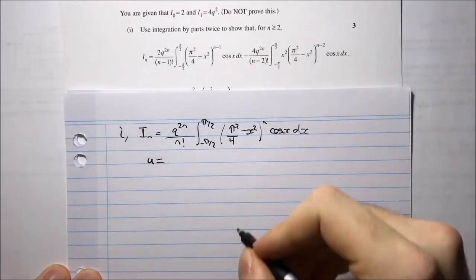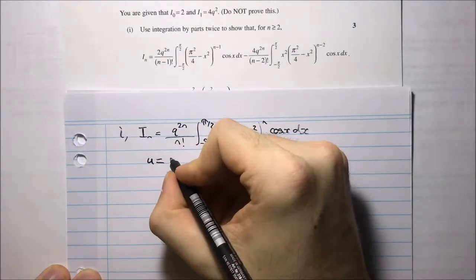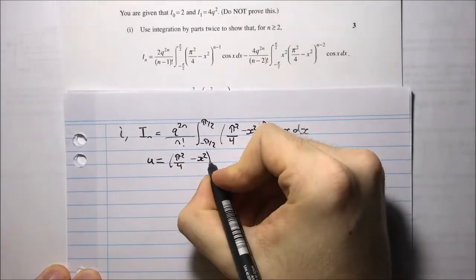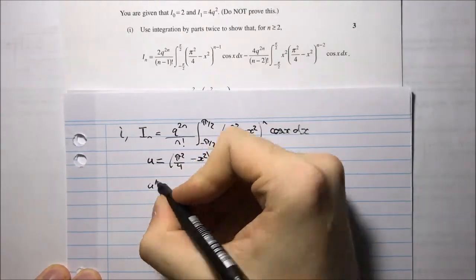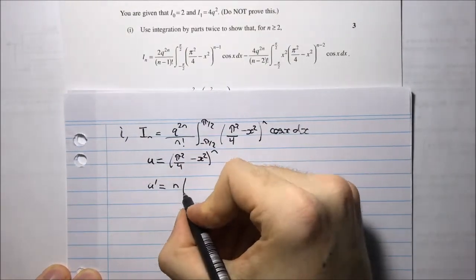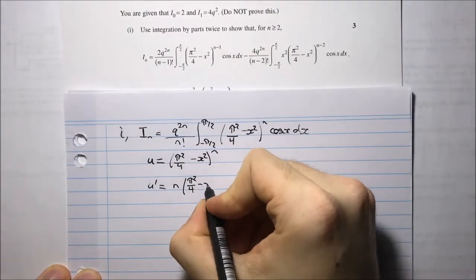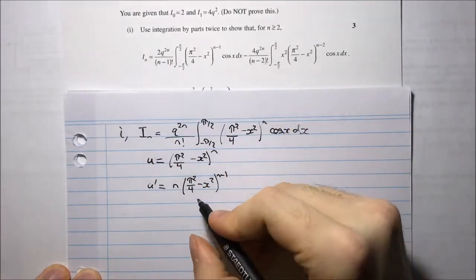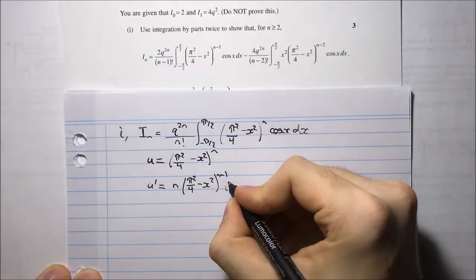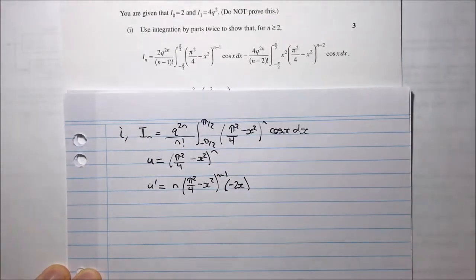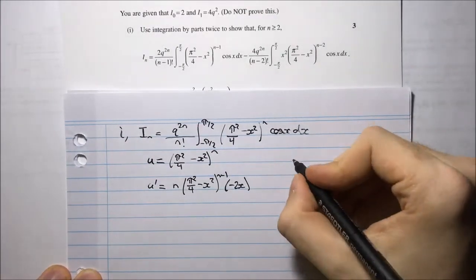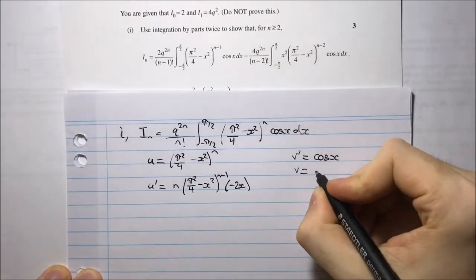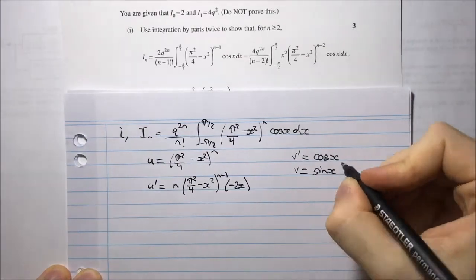So letting u be pi squared on 4 minus x squared to the n, that means u dash is going to be, bring down the power, pi squared on 4 minus x squared, subtract 1 from the power, n minus 1, and multiply by the inside derivative, so chain rule, and that gives me negative 2x. And therefore v dash is going to be cos x, which means v is sin x.